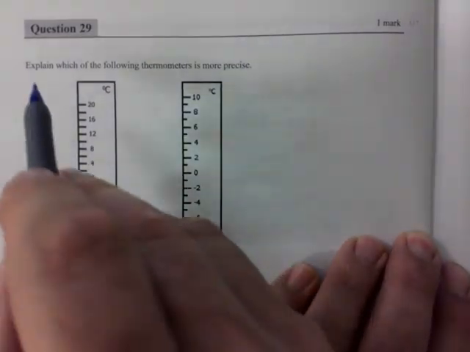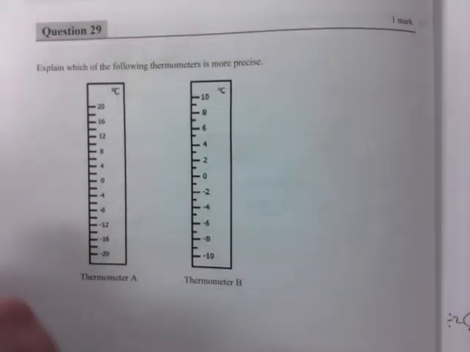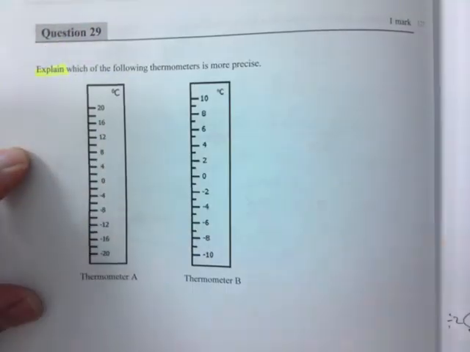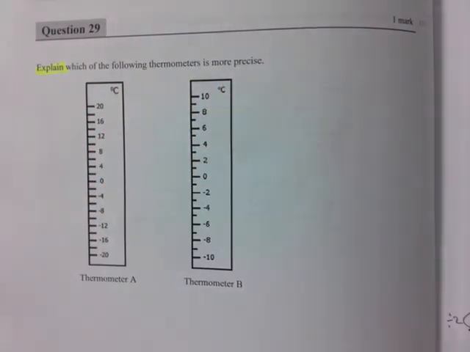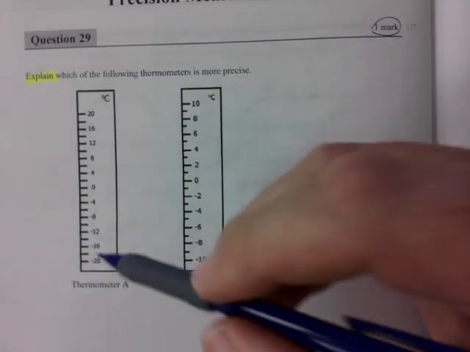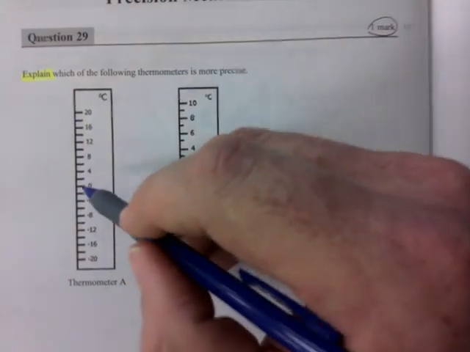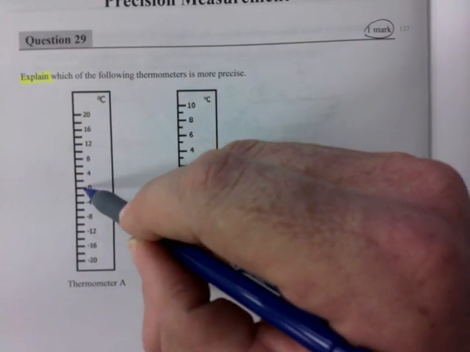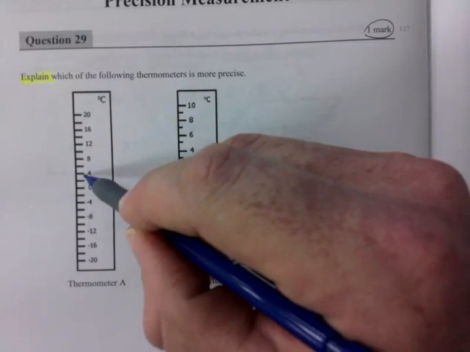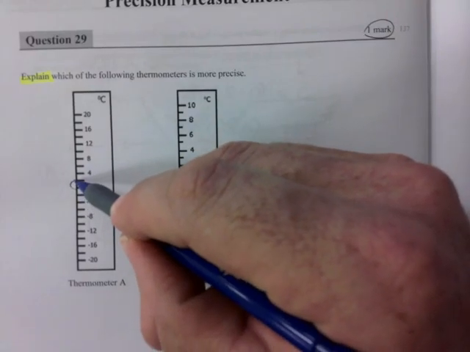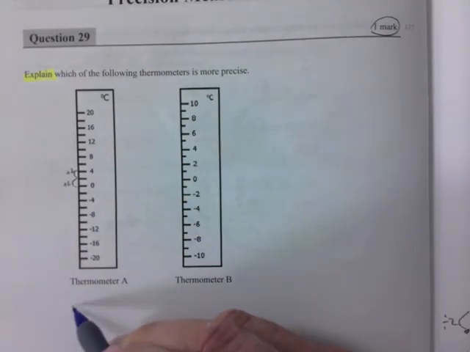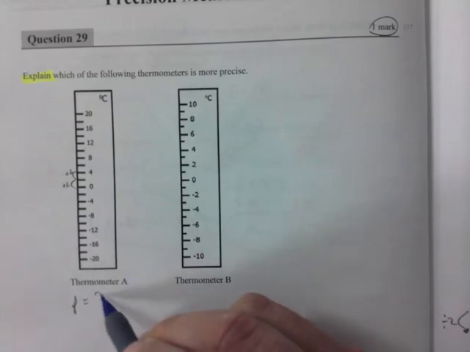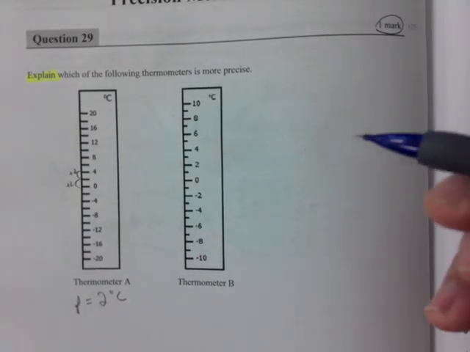It says here, explain. So it means more than just circling something or saying this is it. Explain which of the following thermometers is more precise. 1 mark. You can go with the negatives, but look at this here. What is this going up by from one marking to the other? It's going up by 2, isn't it? So the precision of this thermometer is 2 degrees Celsius.